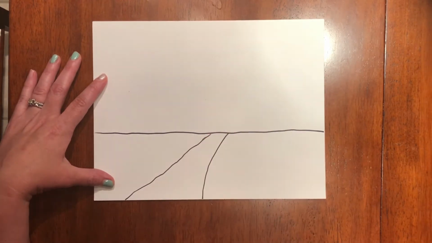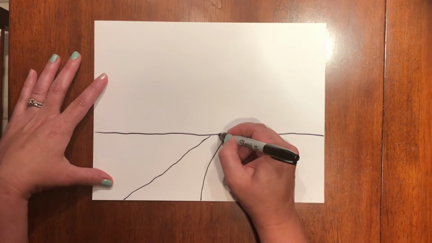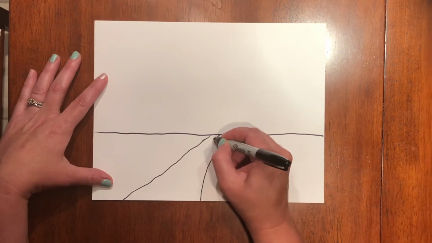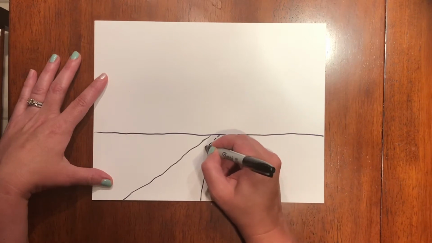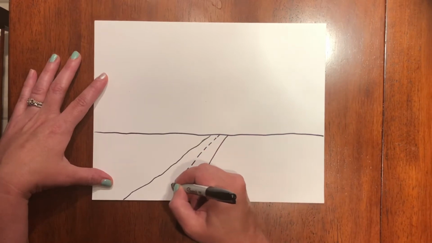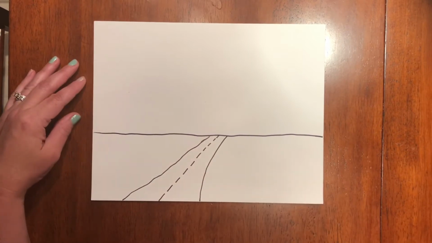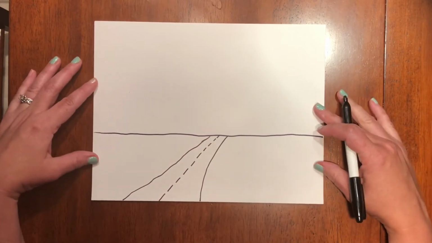So we're making it look like our road is traveling back into the distance. So I'm going to add some road lines. They start out small and they get a little bit bigger as you get towards the bottom of the page. Give you a little time to finish your road.